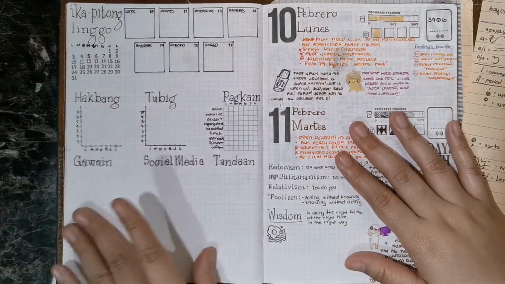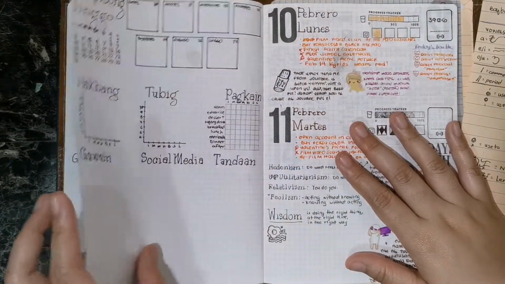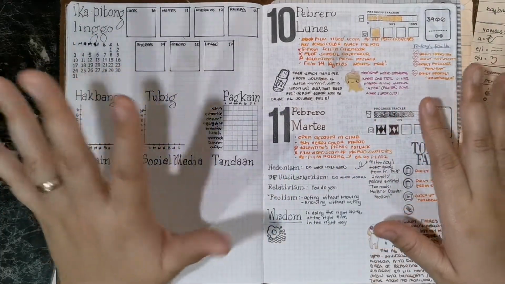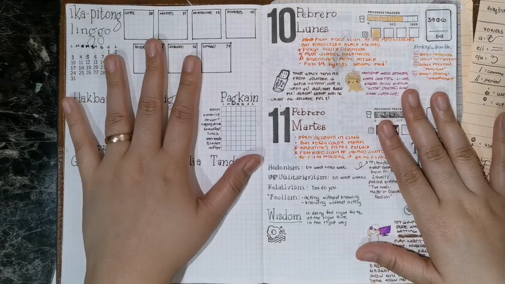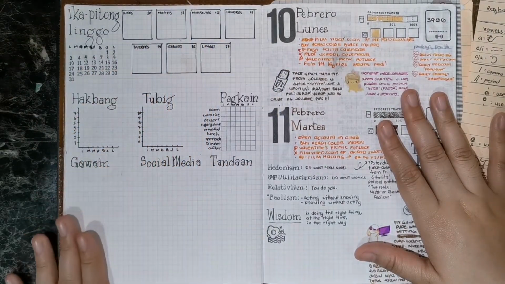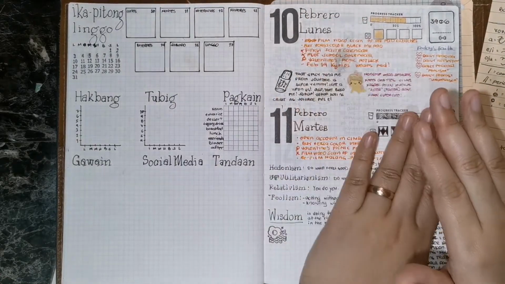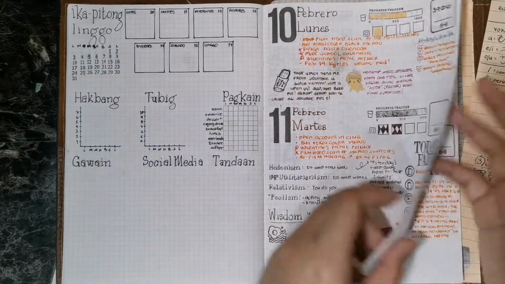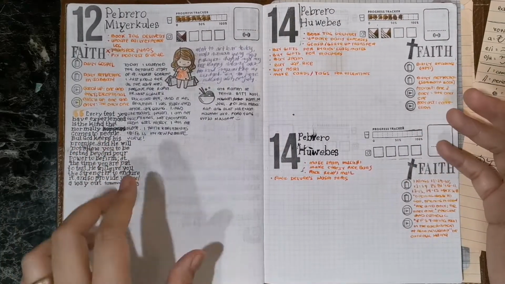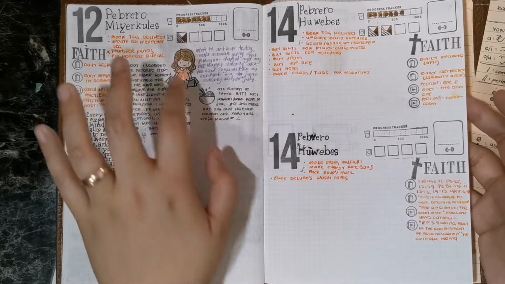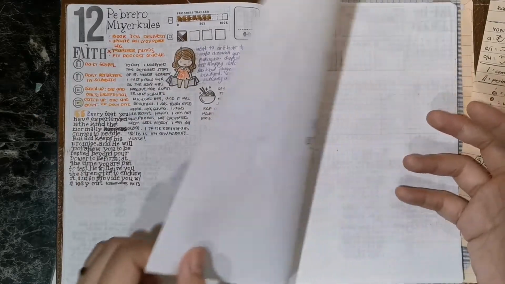And then moving on to the next week. So again, this is blank. I was still so busy. I was not able to list anything. I made the spread, or I made the page, but I was not able to fill it out. But I did carry on with the dailies. It was a very busy week for me. And then I started coloring my stamps, which is fun.